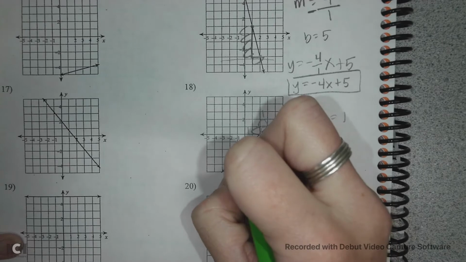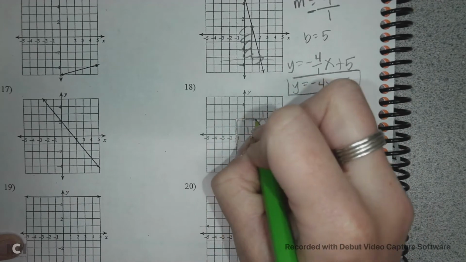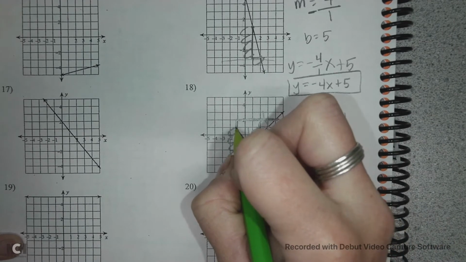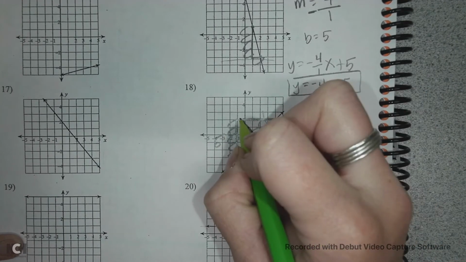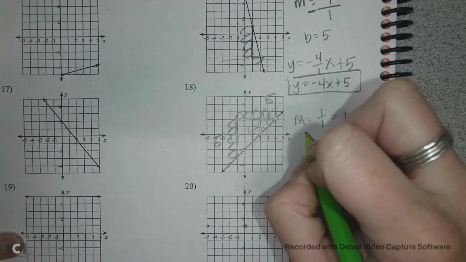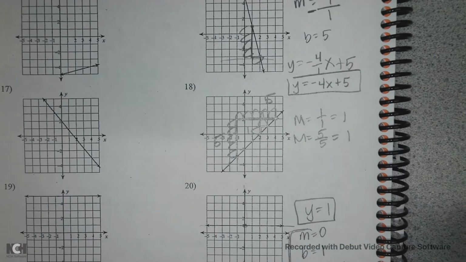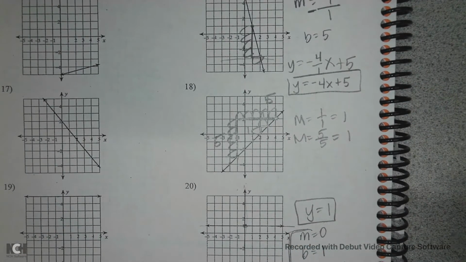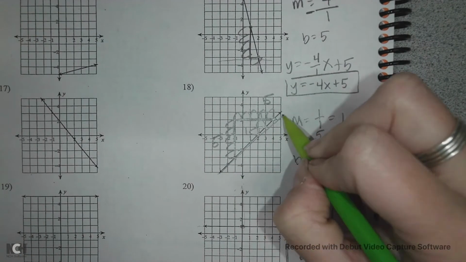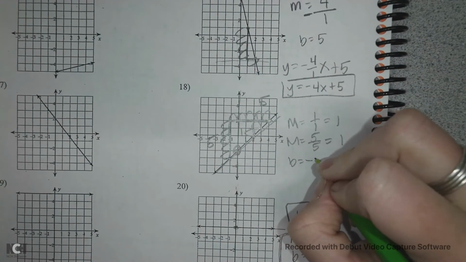If you decided to connect some dots that were further away, it'd be totally fine, and I will show you how. Okay, so we're going to count our rise: 1, 2, 3, 4, and 5. And a run of 1, 2, 3, 4, and 5. So my slope would be 5 over 5, which also reduces to 1 over 1, which is 1. My y-intercept, my b value, is where my line crosses the y-axis. They cross down here at negative 2.